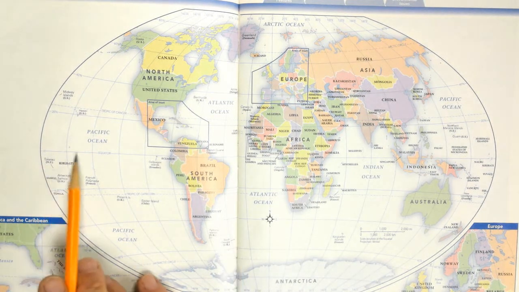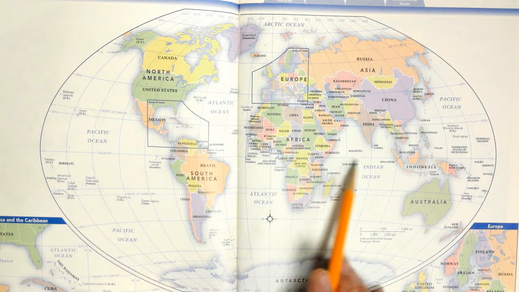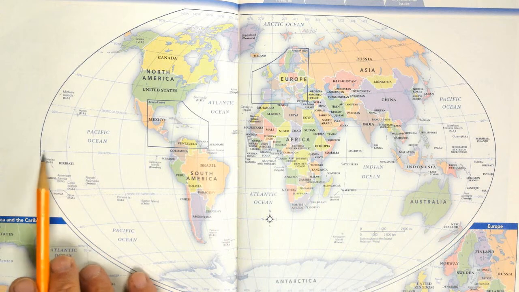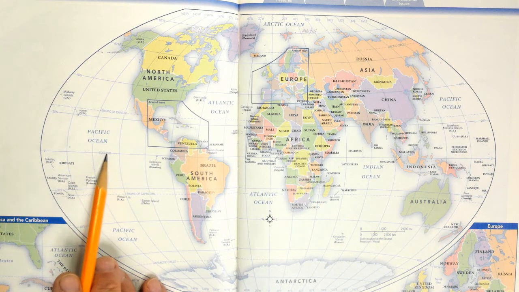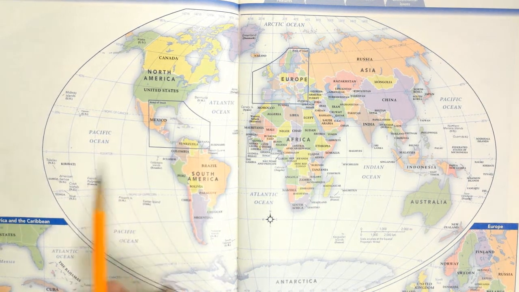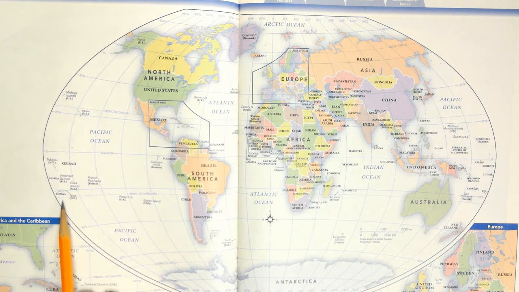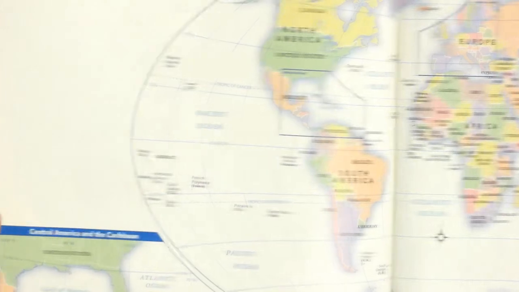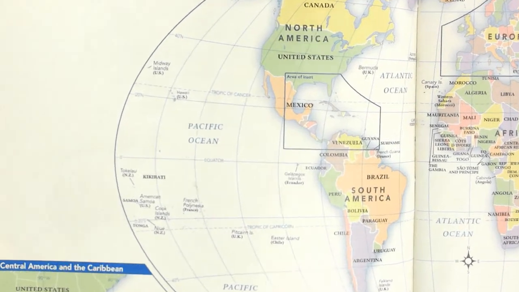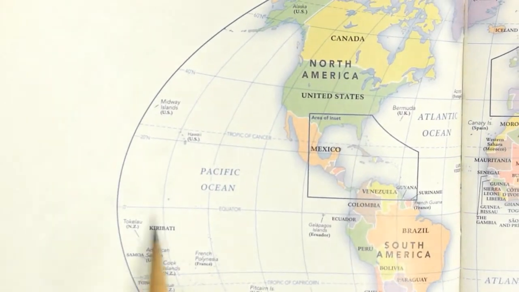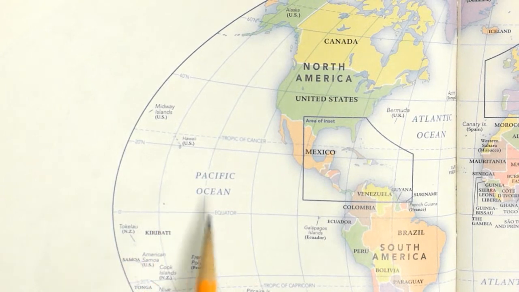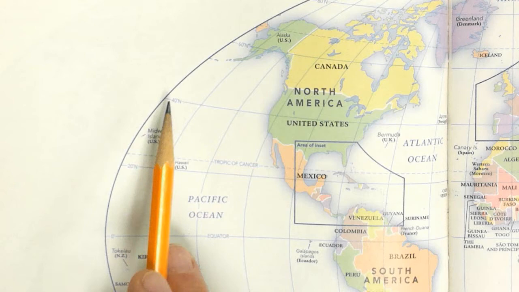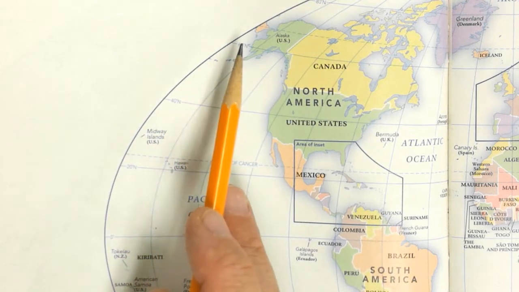Remember that latitude lines run from left to right. So this long line right here in the middle is a latitude line. It's 0 degrees latitude, and it's called the equator. And the latitude numbers are on the left and the right hand side of the map. So if we zoom in really close over here, we can see that this is 0 degrees line of latitude. It's called the equator. This is 20 north. This is 40 north. This is 60 north.